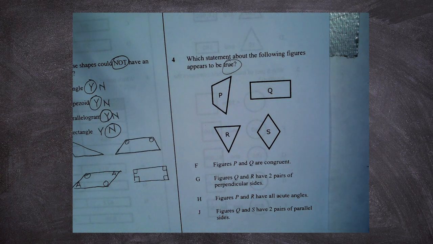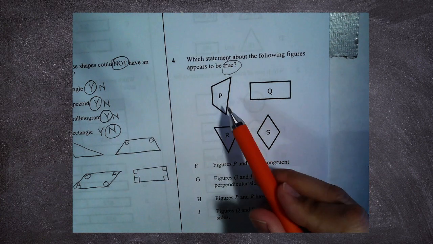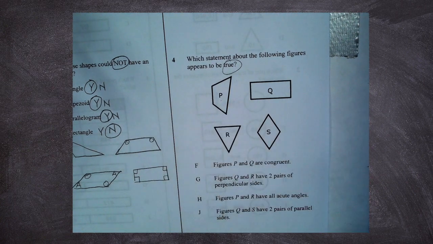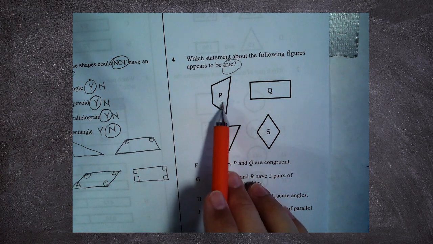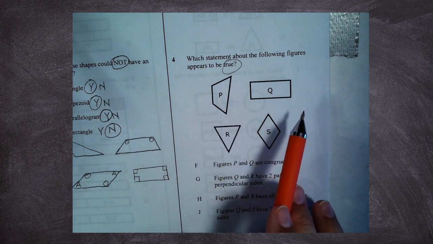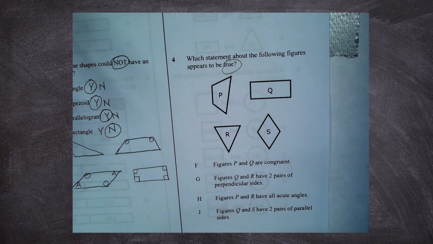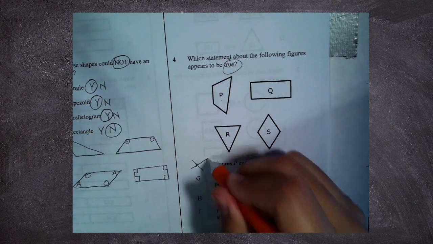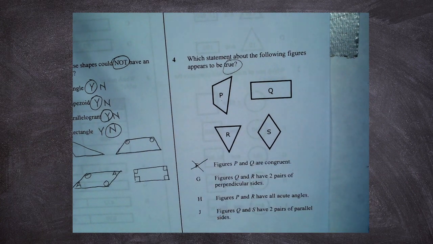Congruent means the same size and the same shape. If I look at figures P and Q, they are about the same size, but they are not the same shape. So I can't pick answer choice F. They are not congruent.